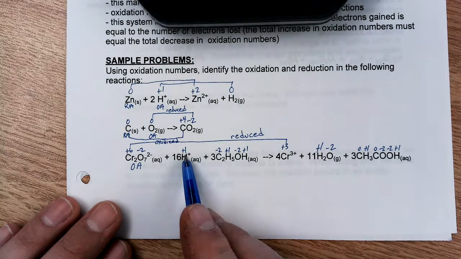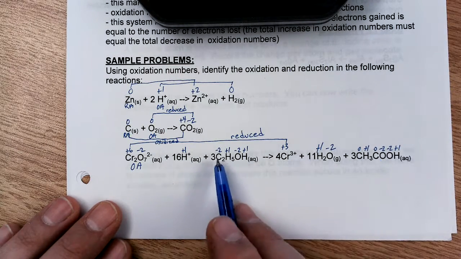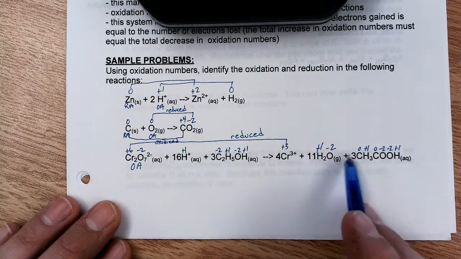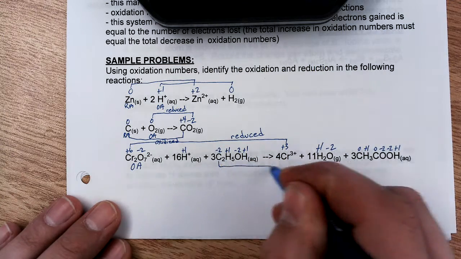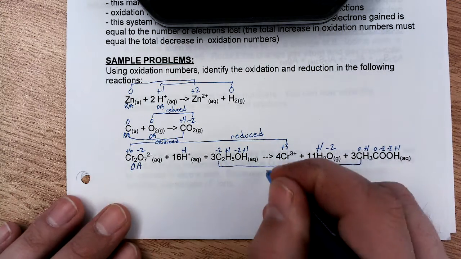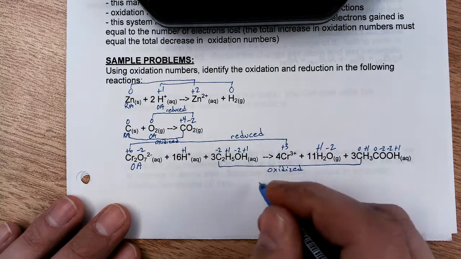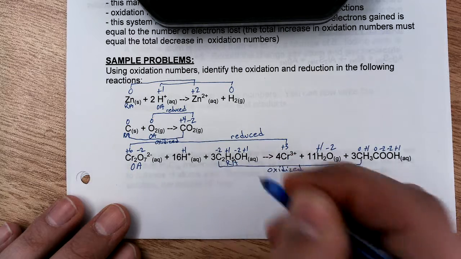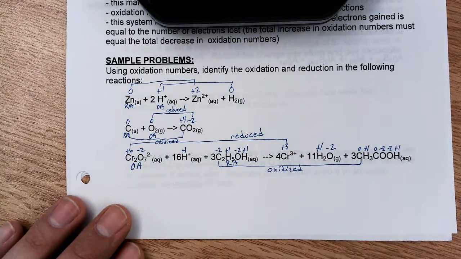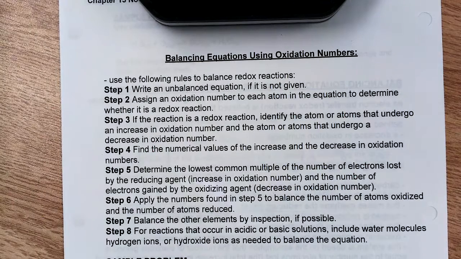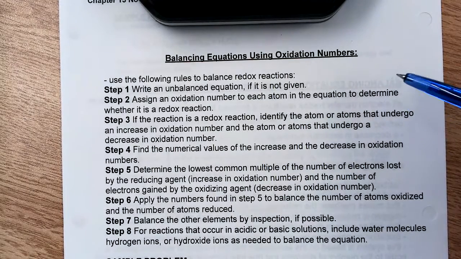And then hydrogen's +1, over here it's still +1. Carbon's -2, and it's 0. So it is going up in number, so it's being oxidized, which means this is our reducing agent. So from that, once we know our oxidizing and reducing agents, we're going to use those to balance our numbers.